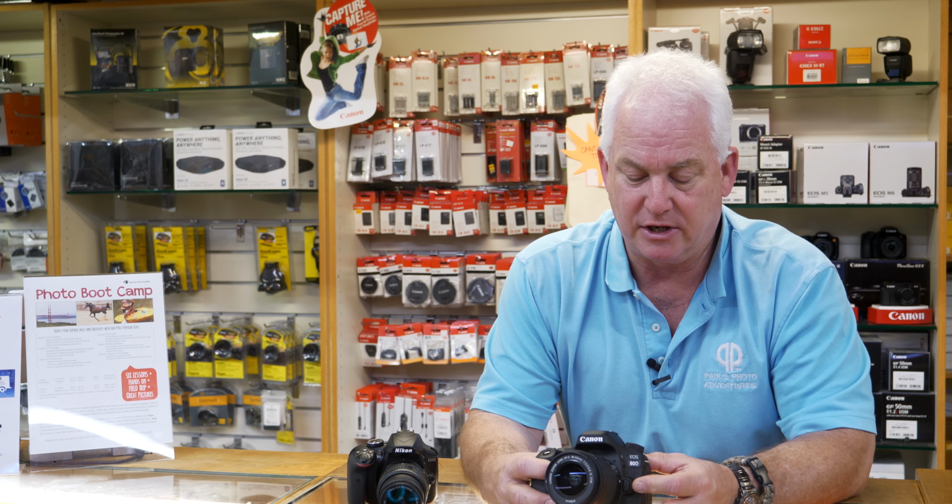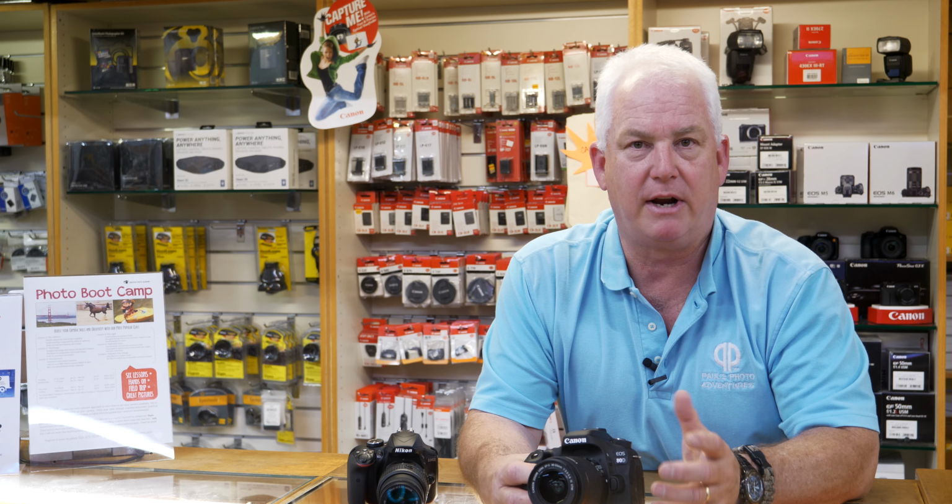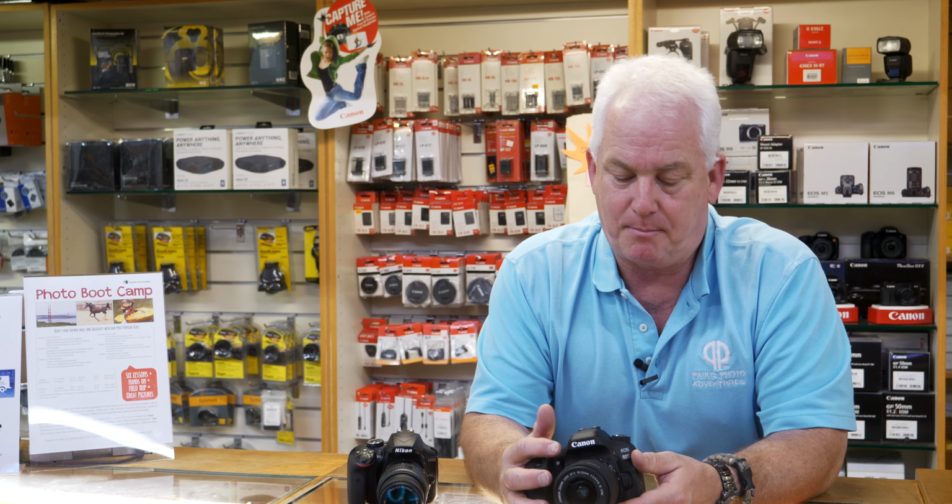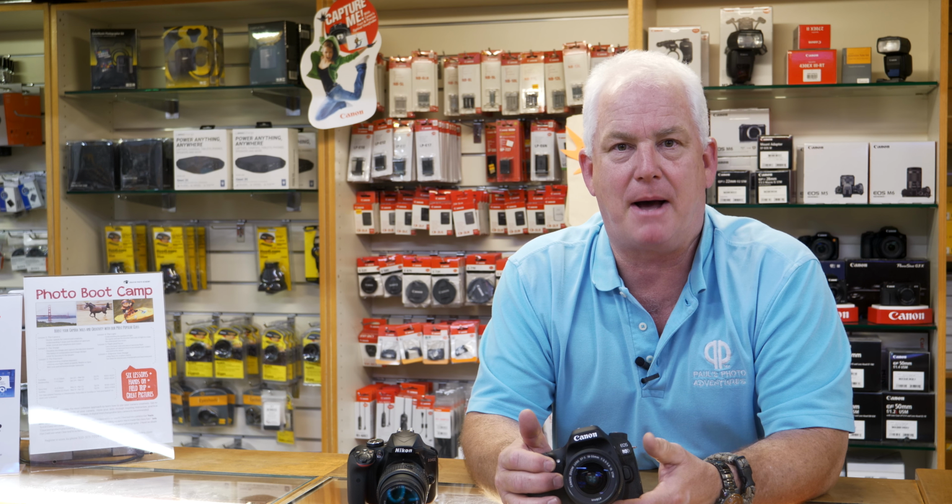So how do you set that? On the mode dial. The first setting you can make on the mode dial is to turn it from green auto to green auto with no flash, so the flash doesn't go. So if you're in a church or a museum, or you hate the picture quality with the little built-in pop-up flash, you don't have to use it.